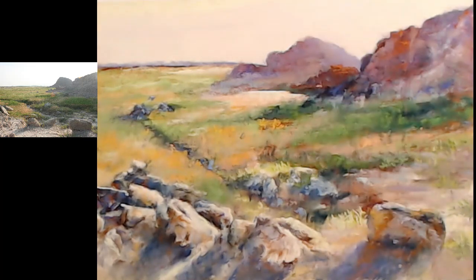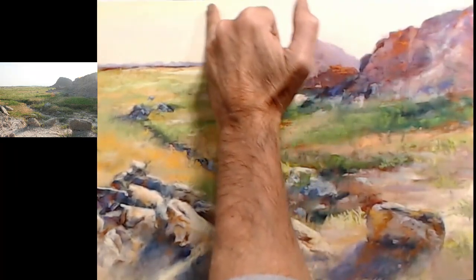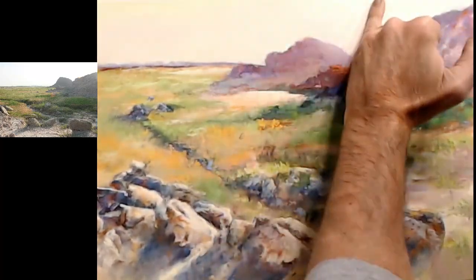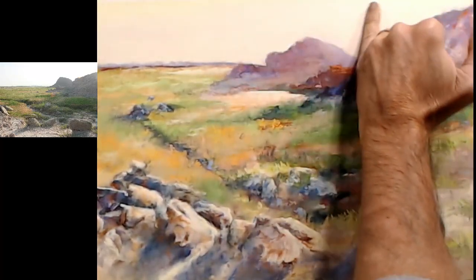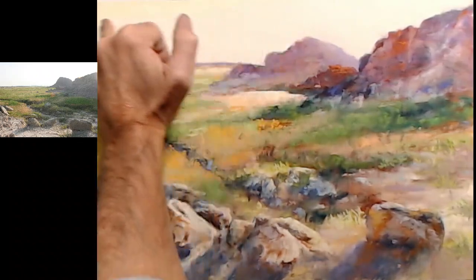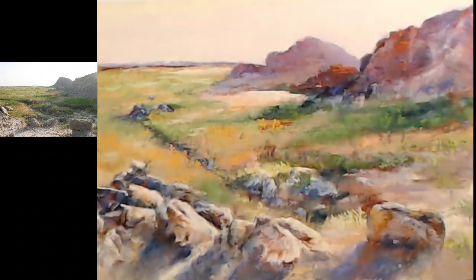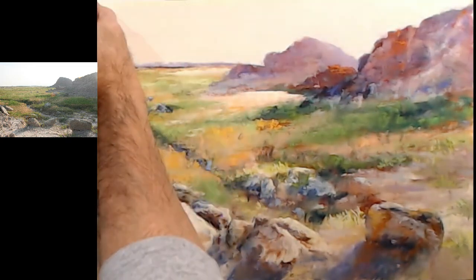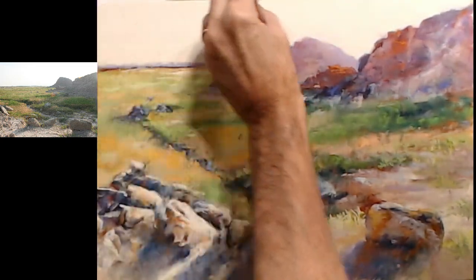I've got to look at the edges too to make sure the edges are reasonably soft and sharp. If they're going to have a soft edge, it needs to have a soft edge, but I don't want a broken edge here in the distance. So I think that distance now looks good in terms of the edges of the buttes, the large buttes.